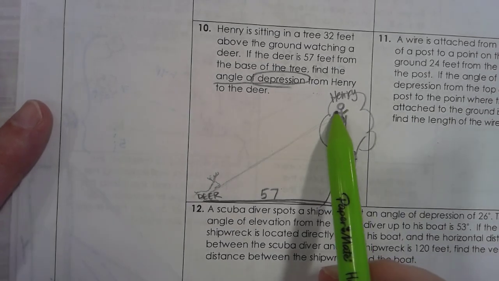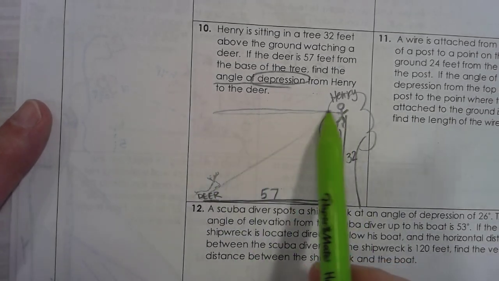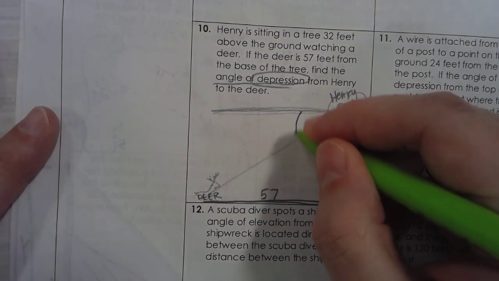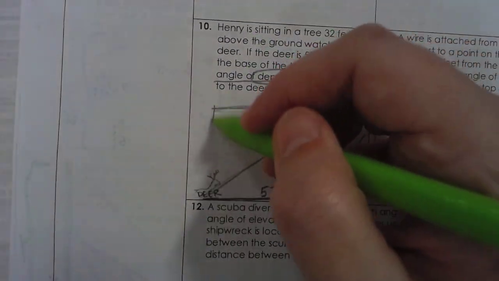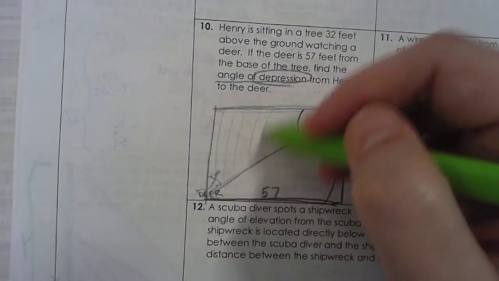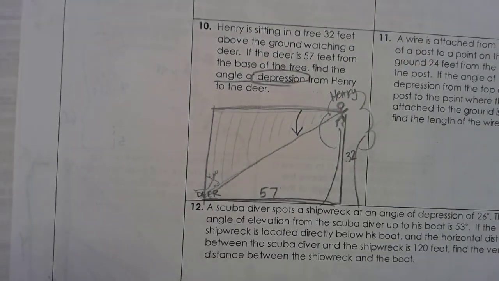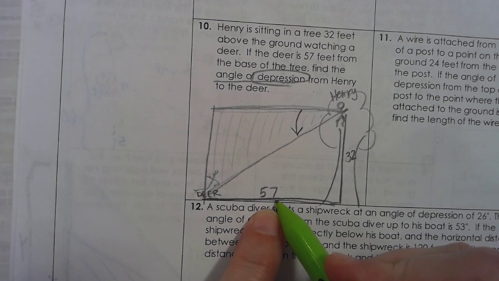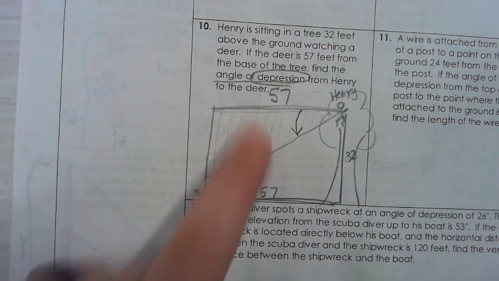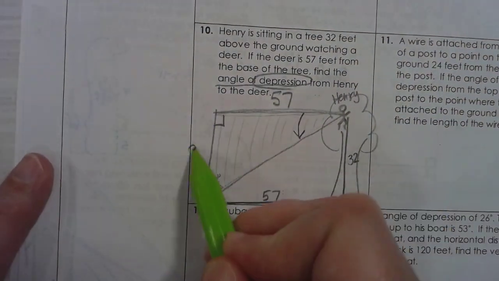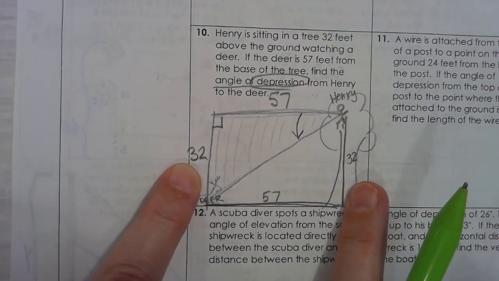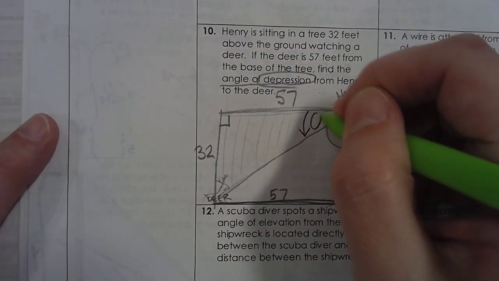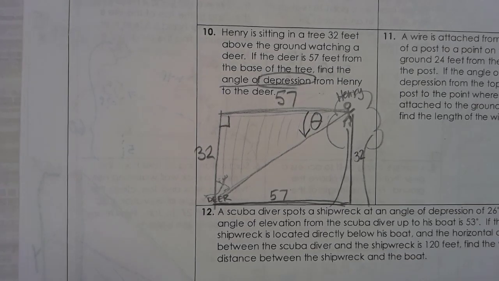We want Henry to look out from the tree, and he's like, doo-doo-doo, looking around straight out from the tree, and then he looks down and sees the deer, right? So the triangle is going to be this sort of upside down triangle at the top here. And then we can bring the 57 from down here at the bottom up to the top. And we can bring the 32 over here to this side from the height of the tree, or how high he is. Okay, and then we're solving for the angle there.